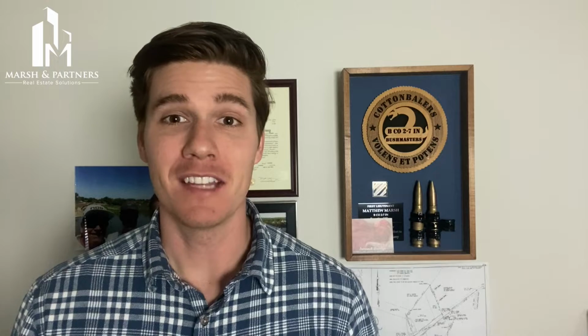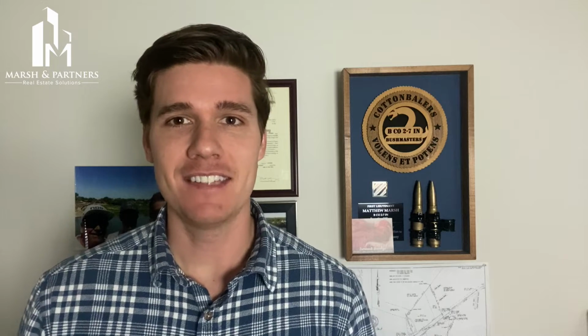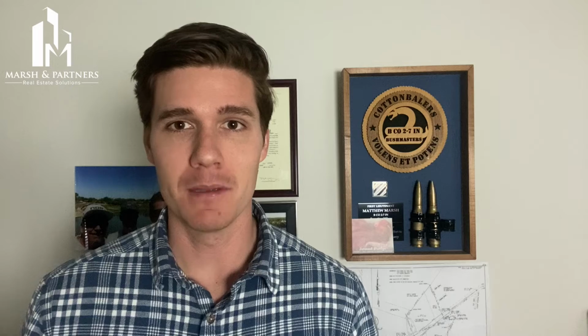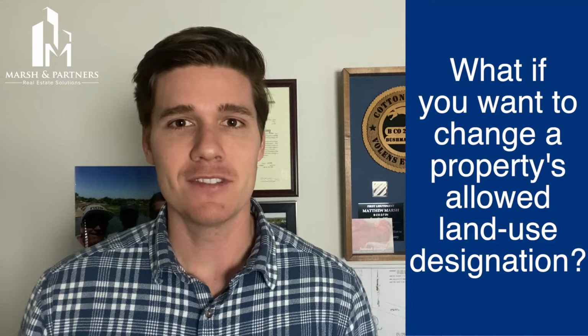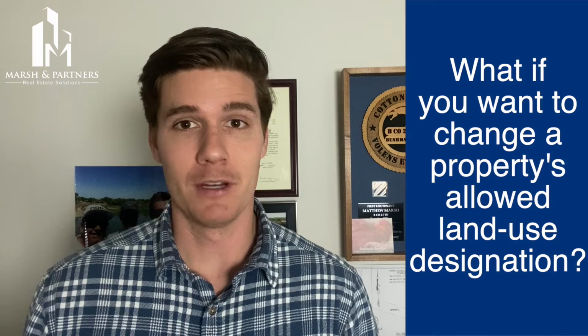The adage that you can do what you want on your private property is misleading. Now, I wish it were the case, but in land development, really it's far from the truth. Every piece of land has a designated land use that dictates what can be built and how much of something can be built on the property. So really, in layman's terms, that means that the government actually tells you what you can do on your own property.